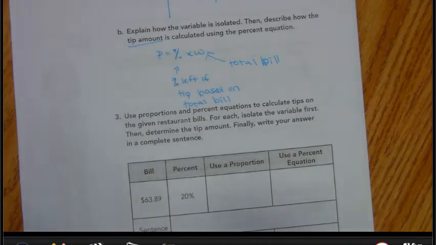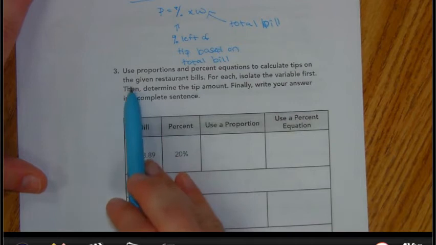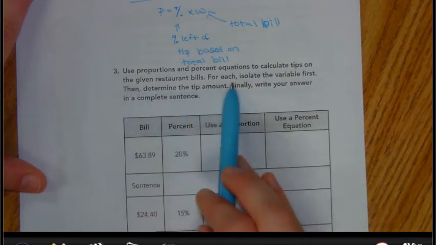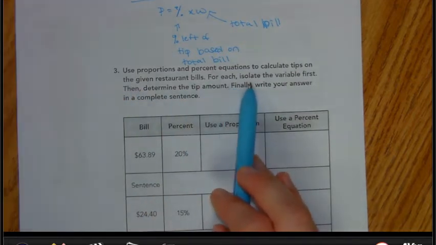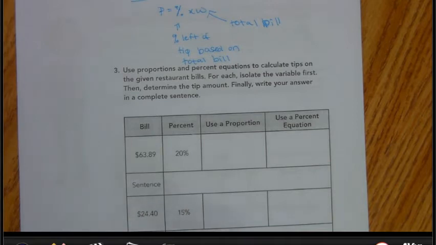All right. The best and easiest way to do this is to do some examples. Number 3: use proportions and the percent equation to calculate tips on the given restaurant bills. For each, isolate the variable first, then determine the tip amount. Finally, write your answer in a complete sentence.